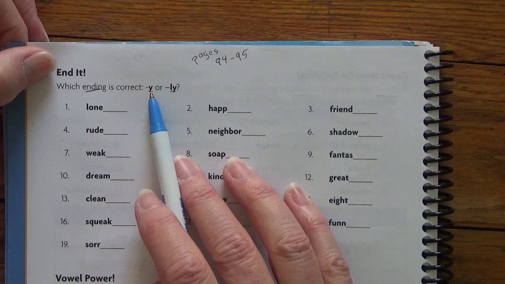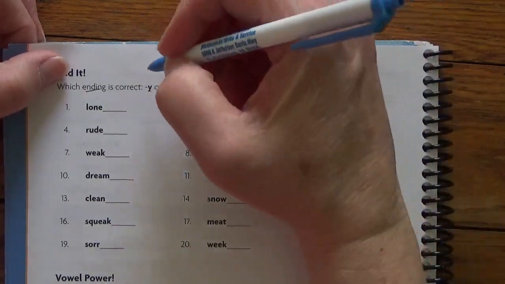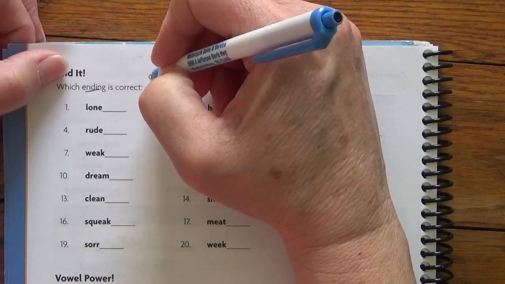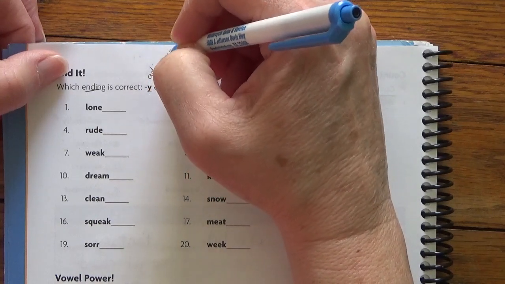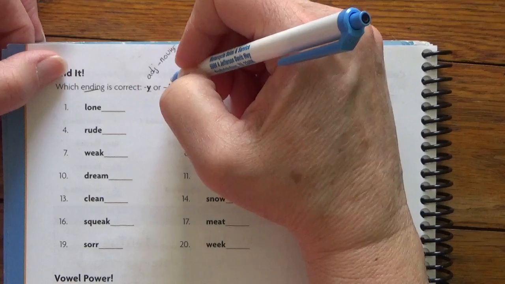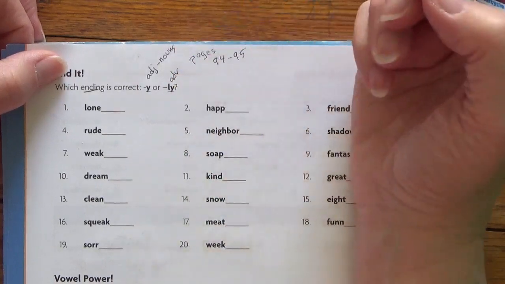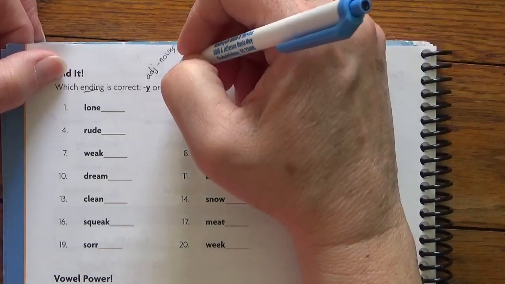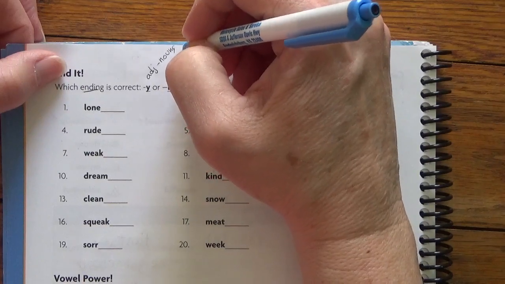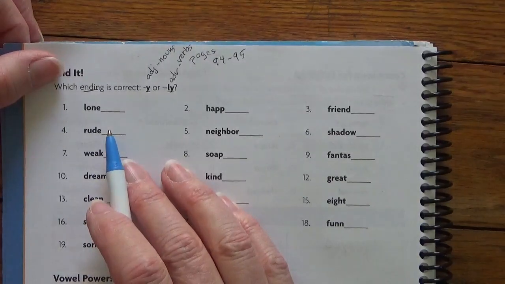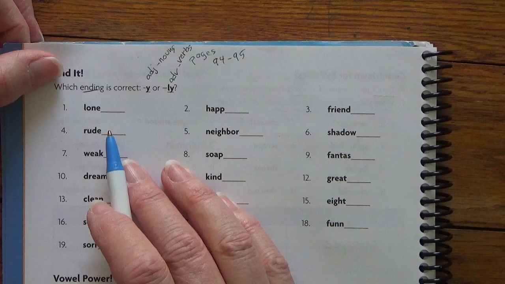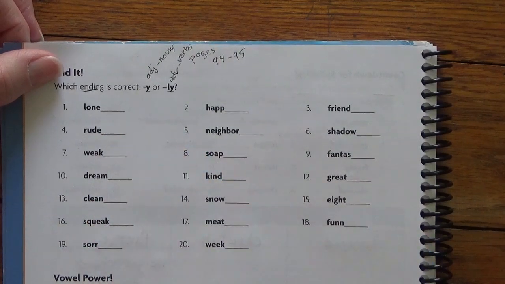Now remember, words that you add a Y to are usually nouns. When you add a Y, they become an adjective, and we know they belong to nouns. When you add an LY, it usually becomes an adverb, and we know that they belong to verbs. So you might want to think about the word you're looking at. Is it going to be an adjective or an adverb? Some of the words follow that.